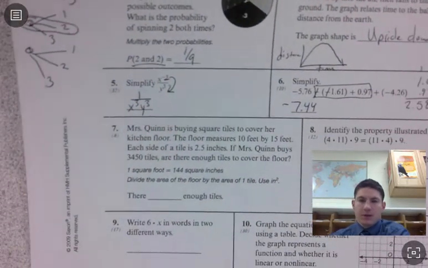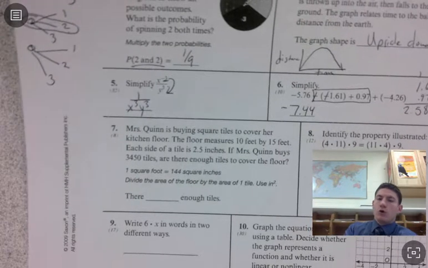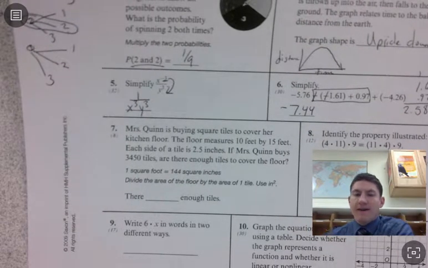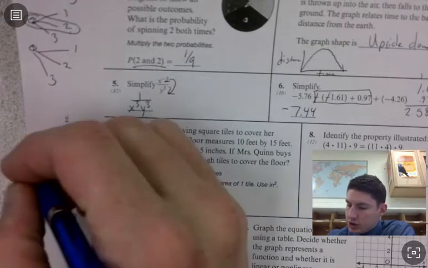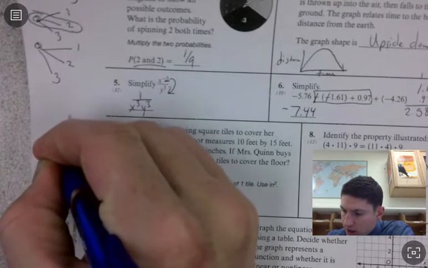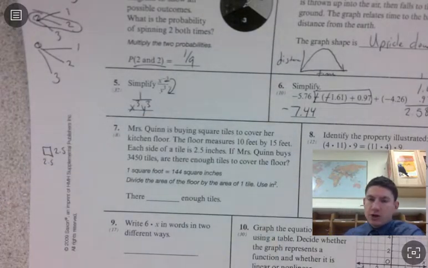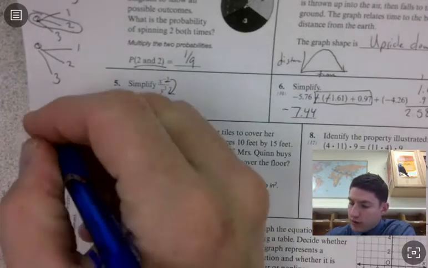Number 7. Mrs. Quinn is buying square tiles to cover her kitchen floor. The floor measures 10 feet by 15 feet. Each side of the tile is 2.5 inches. So let's just draw this out so that you can see this in a diagram. So I get 2.5 inches by 2.5 inches. If I'm trying to find the area of one of those tiles, 2.5 times 2.5 equals 6.25.